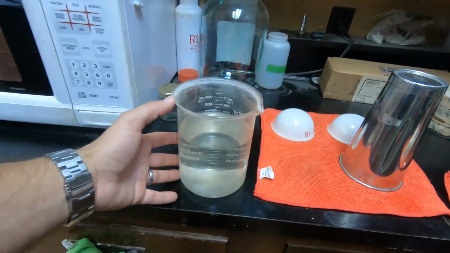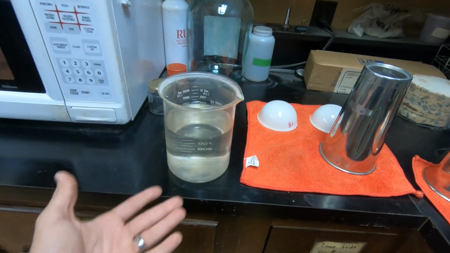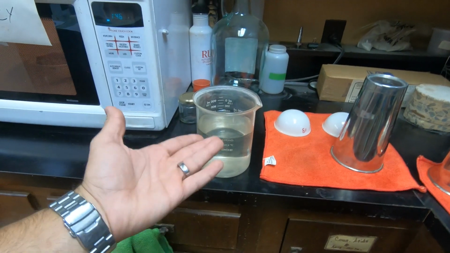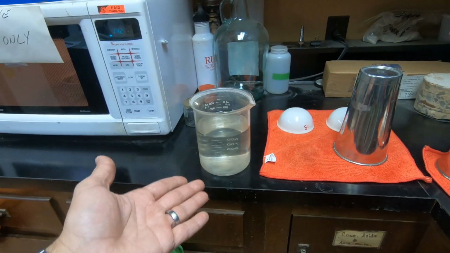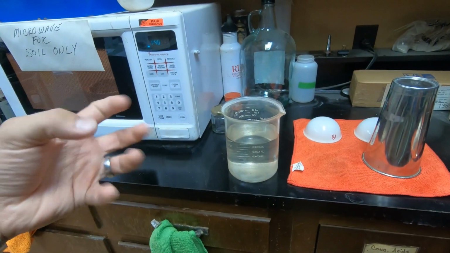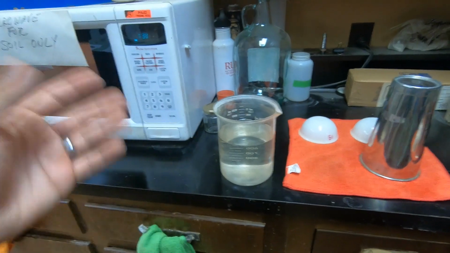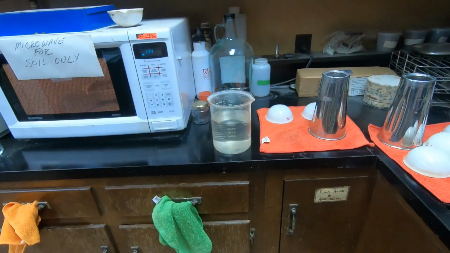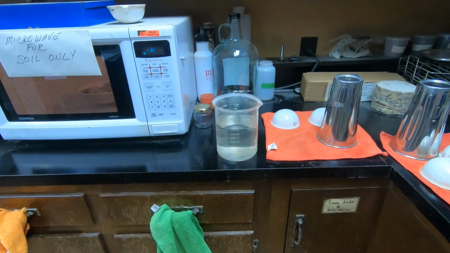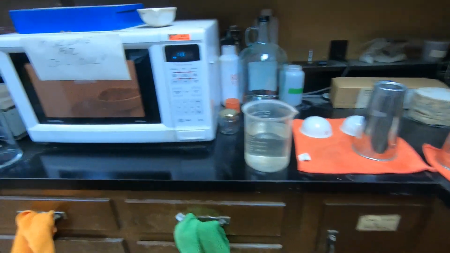This is the soaking basin that I'm going to use. Basically, it's just a beaker filled with tap water. It's been allowed to sit out here for a little bit, so the dissolved oxygen is whatever. That's what they want. They want you to have it aerated, I guess. And so it's been aerating here. It's basically just been sitting here exposed to the air. All right.